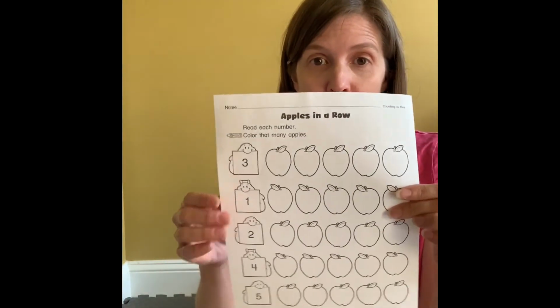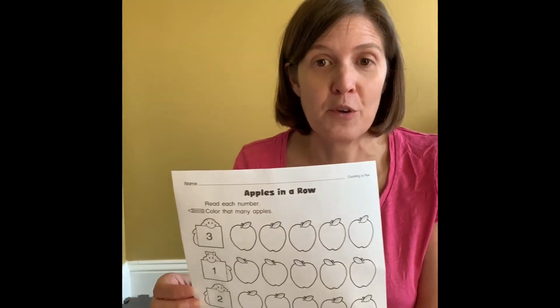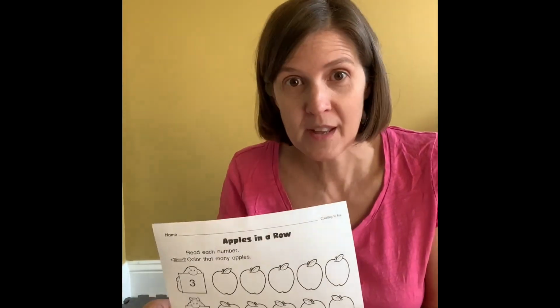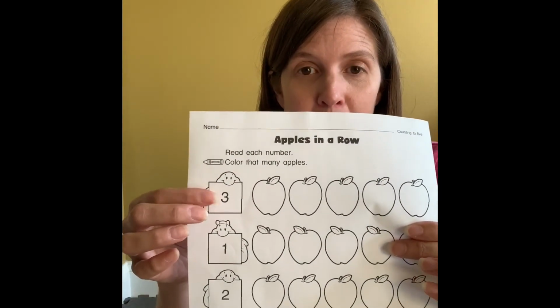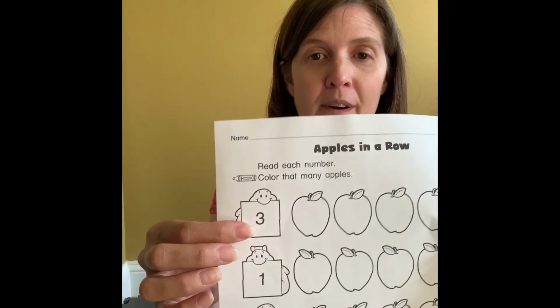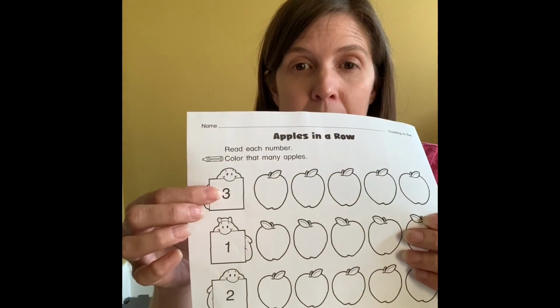We're going to just do one row, and you can do the rest with a grown-up or by yourself if you know how to do it, if you know your numbers. If you don't know your numbers, get a grown-up to help you. But right there is the number. And what number is that first number? That's right, it's number 3. So if you have this paper, you look at the number, and it says number 3.